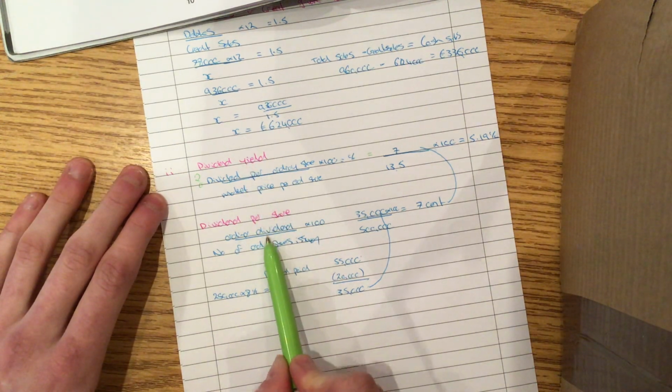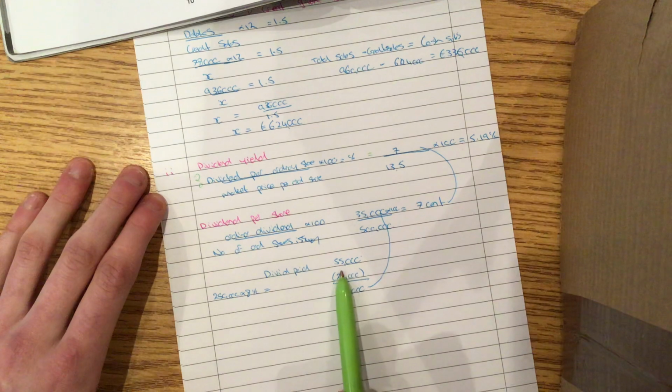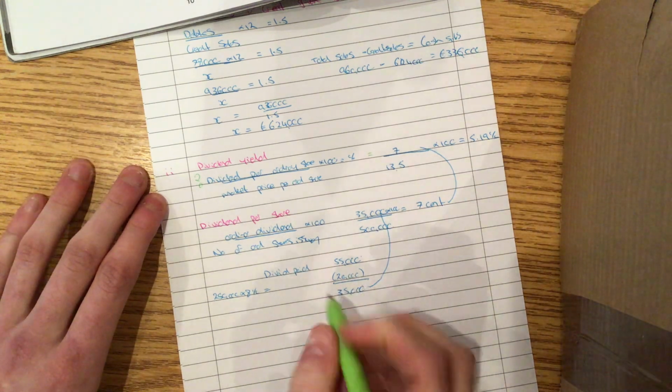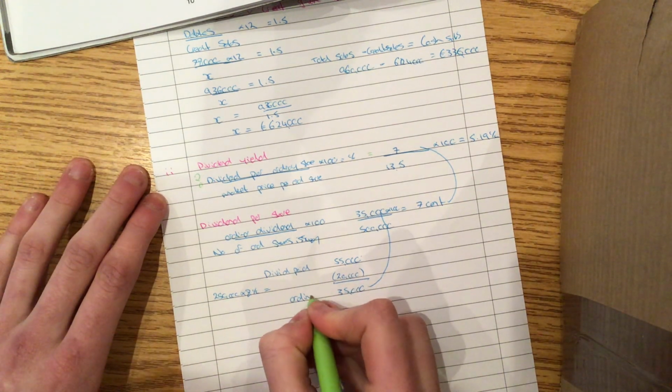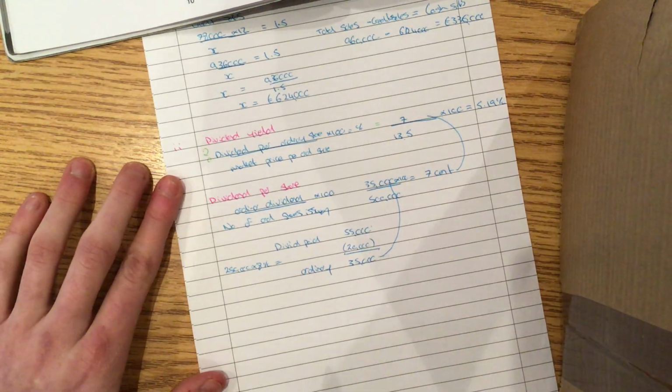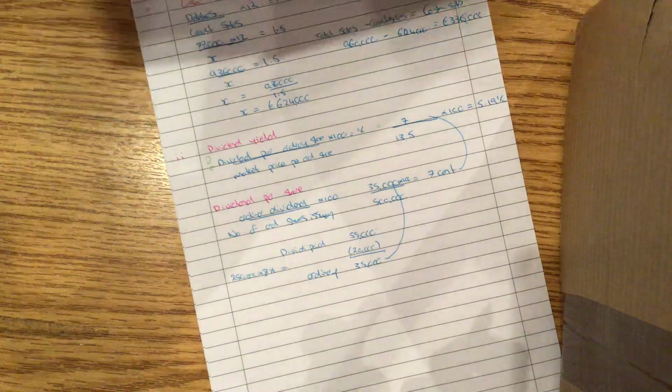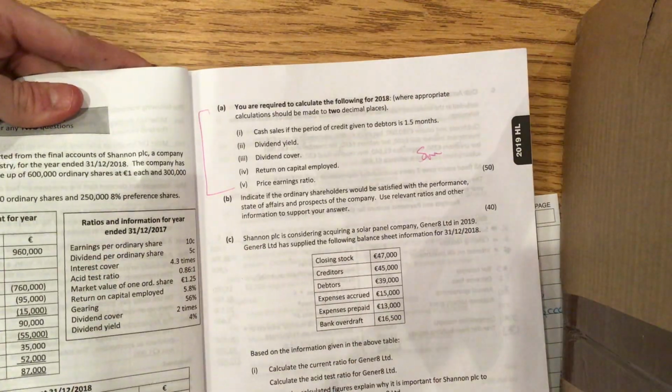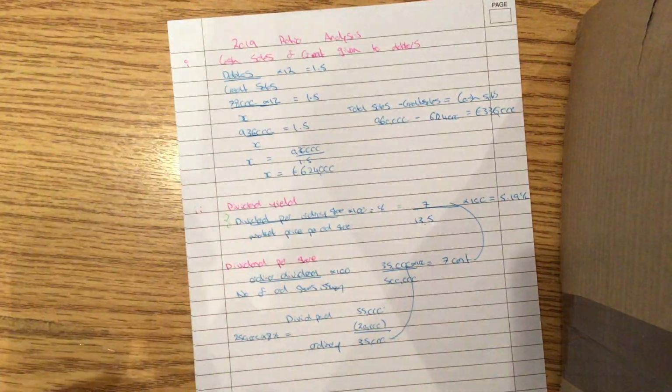How do you find this? You go to your dividends paid figure, take away your preference dividend, and that gives you your ordinary dividend figure. This is essential. You are going to need to calculate this for the majority of your working, so we'll use it again now in 2 seconds. Moving on to the next one, dividend cover.